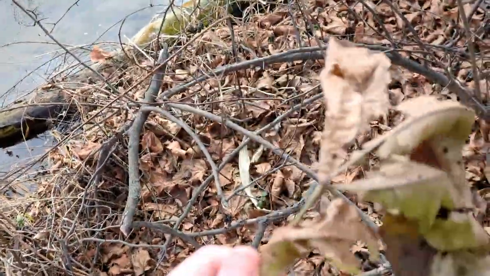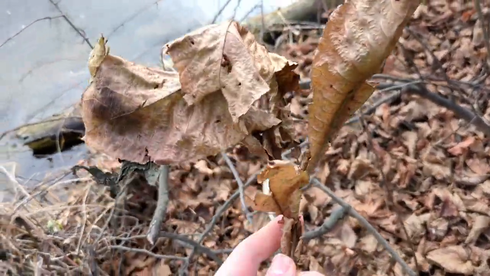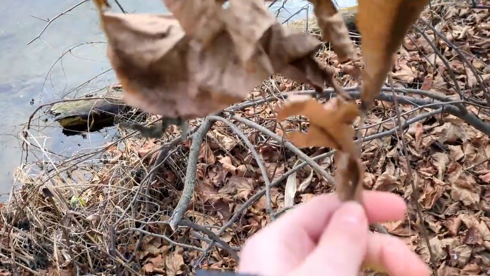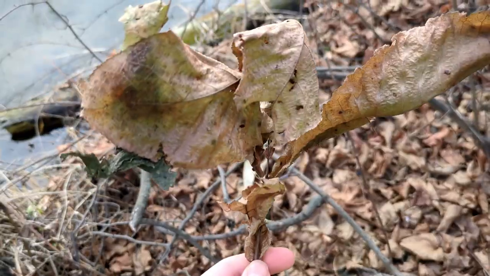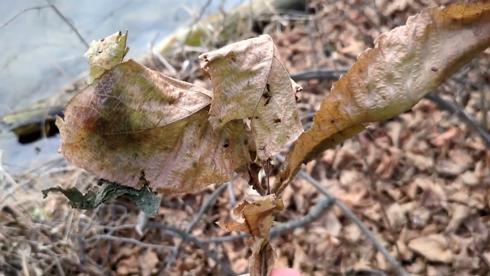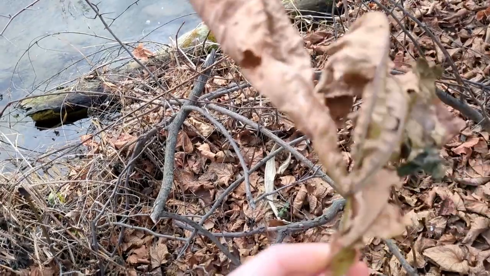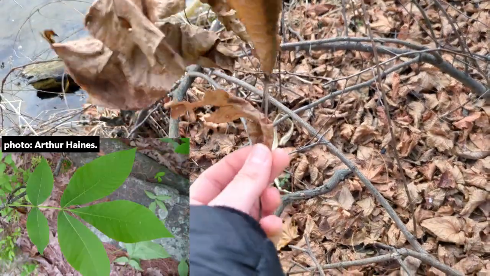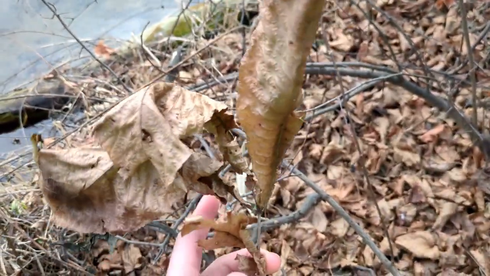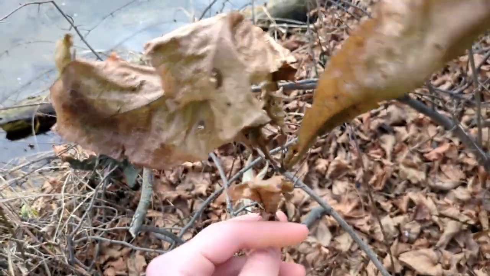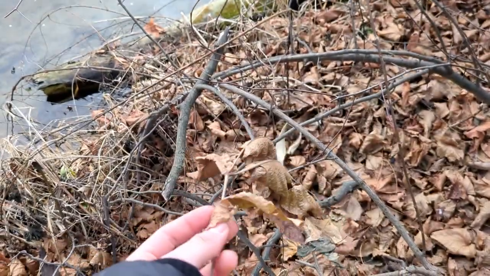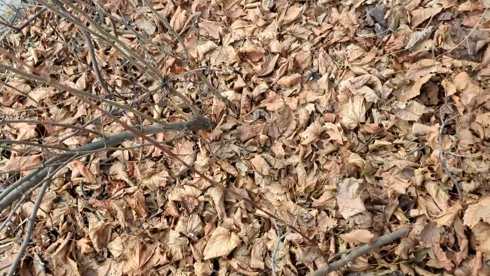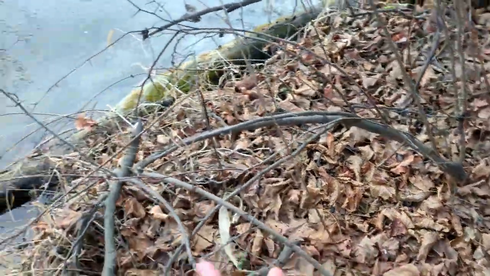I tried to find a good example of a shagbark hickory leaf. So this is one leaf, and each leaf is pinnately compound, like I think most hickories are. And shagbarks tend to have about 5 leaflets per leaf. This one has 1, 2, 3, 4, and then would be 5. I guess the other one must have fallen off, but they can have 7 per leaf. So that's another good way to at least identify it as a hickory, with those pinnately compound leaves.